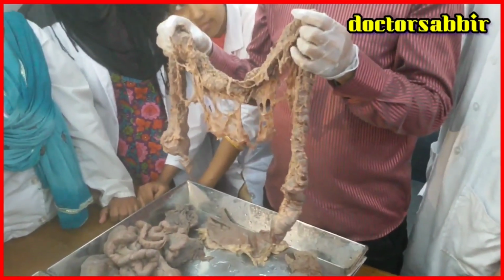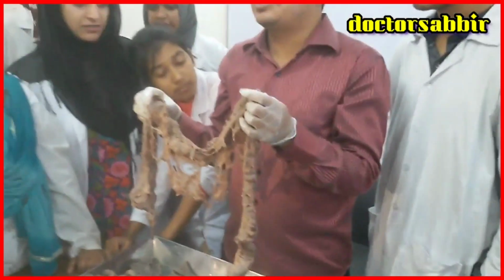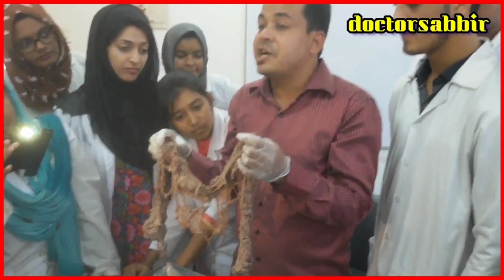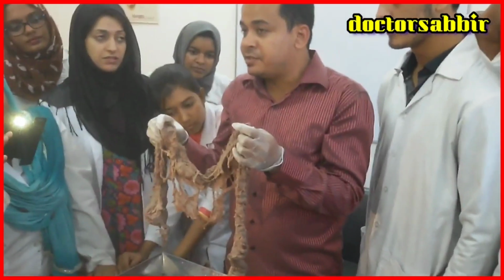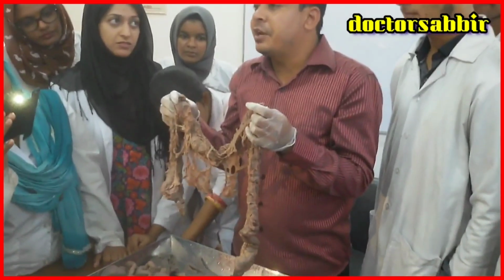This is the viscera of the large intestine with transverse mesocolon and mesoappendix. Anatomical points কি হবে?